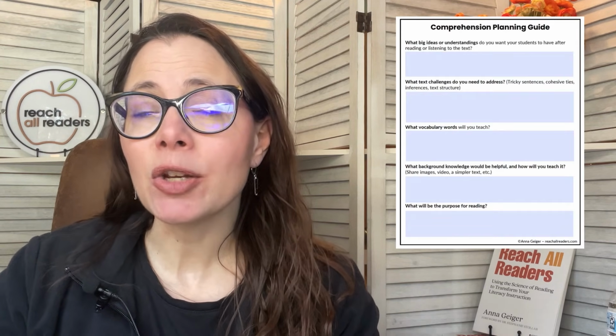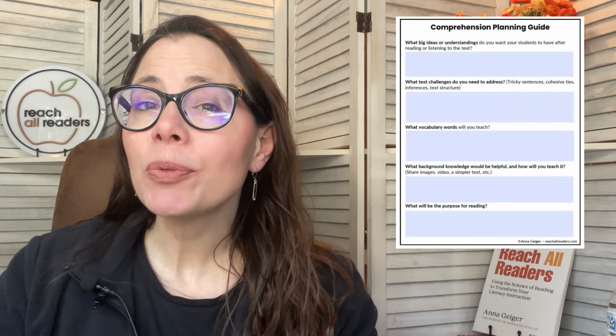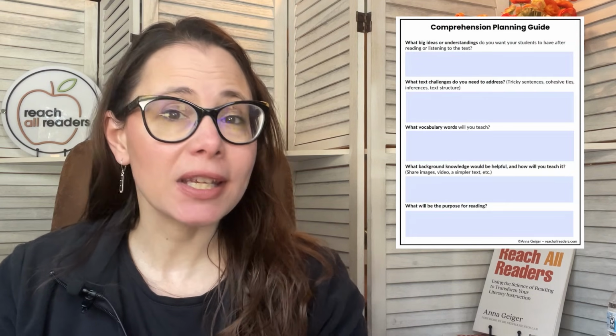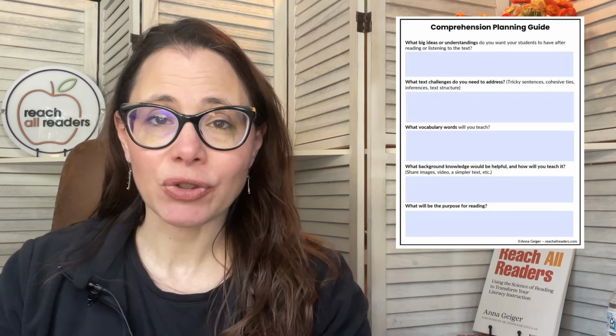We don't choose texts just to check off a strategy or a skill. We choose our texts because there's something in them we want our students to learn, whether that's something related to fiction or to nonfiction. The skill or the strategy is not the compass. The text is. Start with the knowledge the text holds, and then decide what skill or strategy will best help students understand it. In this video, I'll walk you through how to use an editable lesson template. It will help you plan where comprehension support is needed before, during, and after reading.